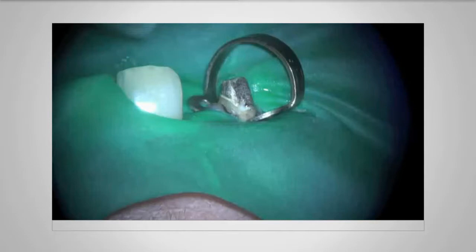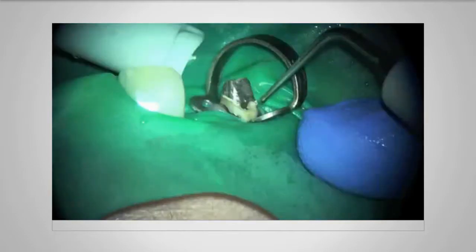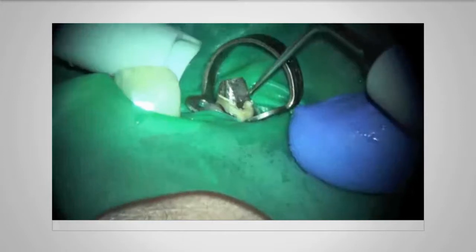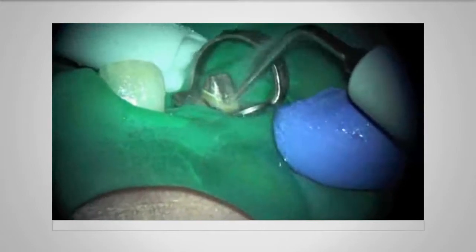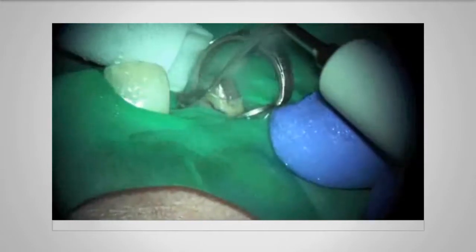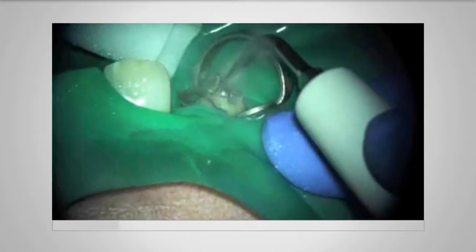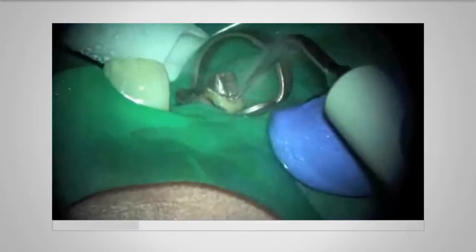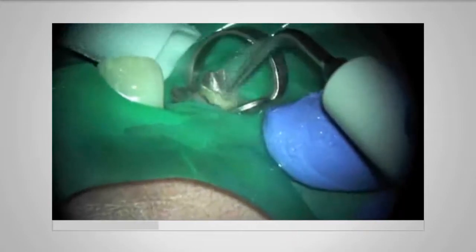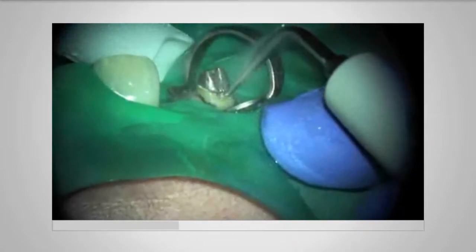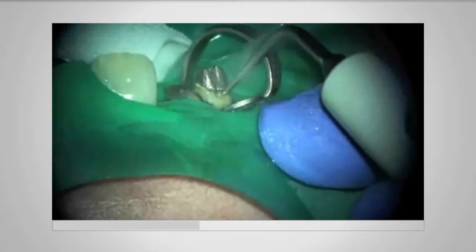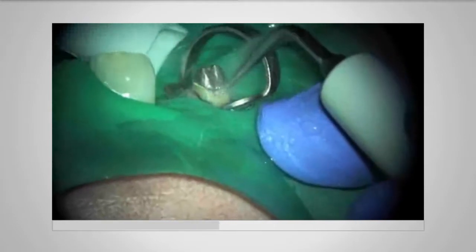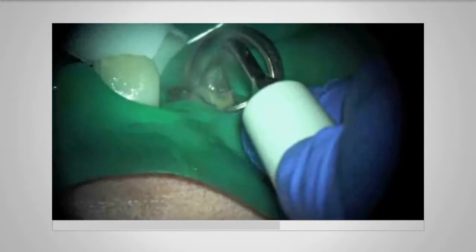The first thing I'm going to do is cut a little notch in the buccal aspect of the cast core, and into that I can then insert the number 4 Startex tip to vibrate it. Here I am working my way around the cast core, removing cement, and now I'm trying to loosen that post by applying ultrasonic vibration to it. So I'm working my way around the edges and then into that little notch that I've cut to remove the post.